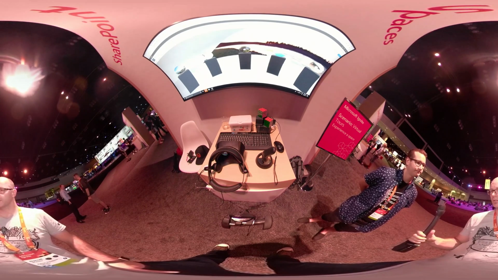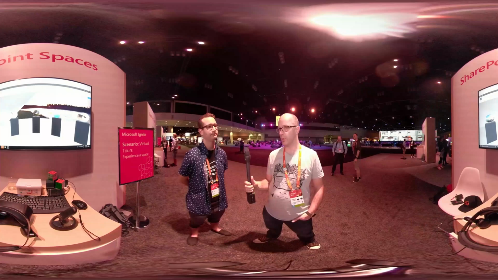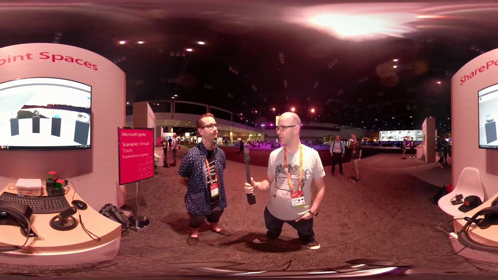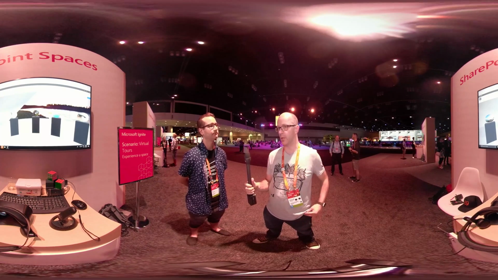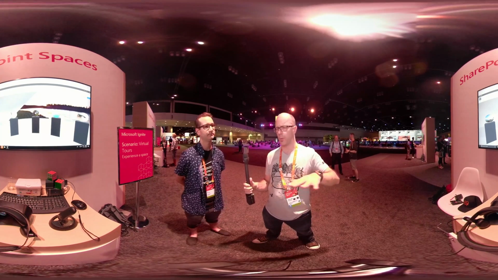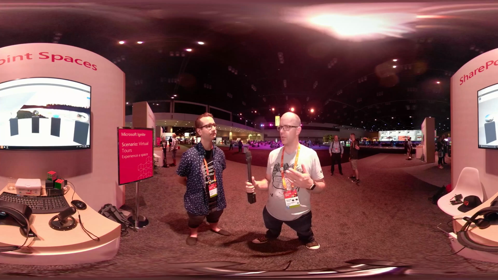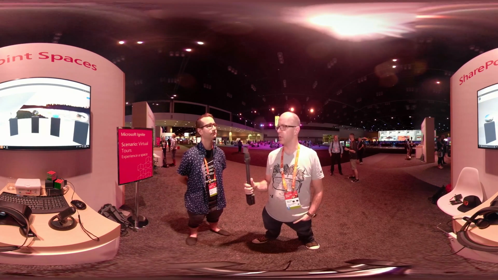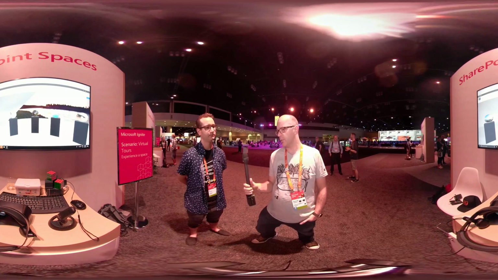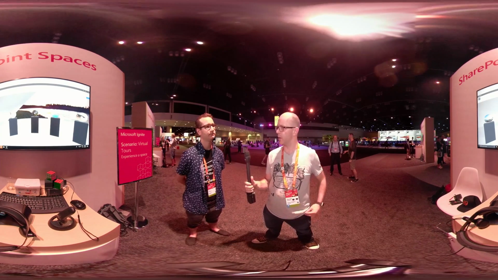Excellent. Okay. Look, I'm interested also in the user adoption space, so I can see where this would be really useful from the employee onboarding scenario. Capturing that environment where people are working so that they can learn about how to use the technology but see it in the context of that space. Has the SharePoint Spaces team given much thought into how that scenario might play out?